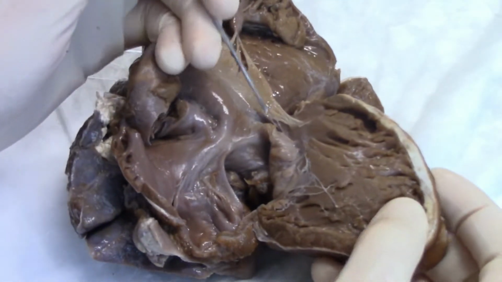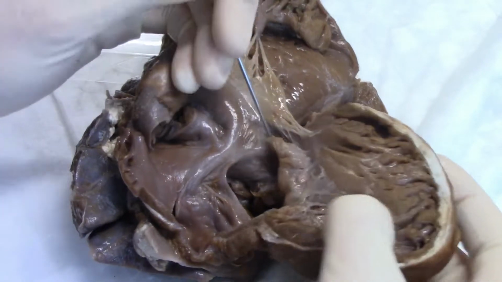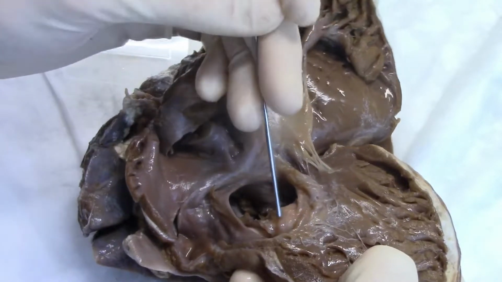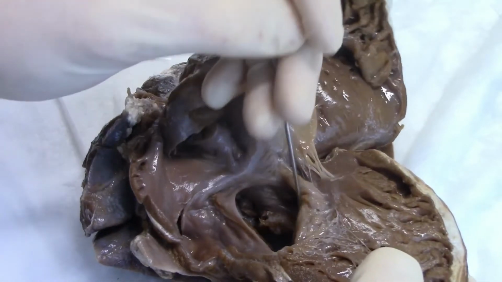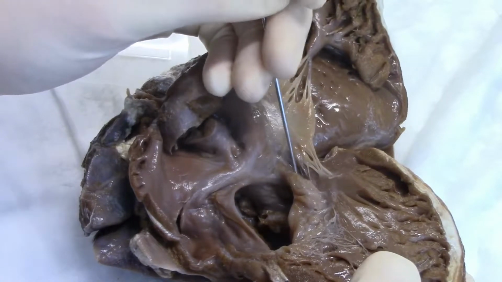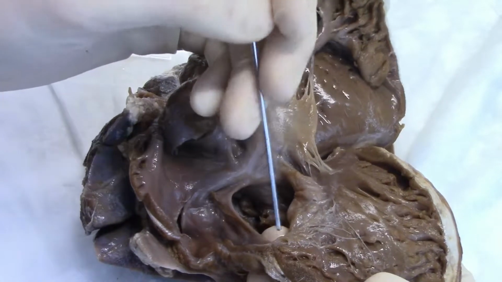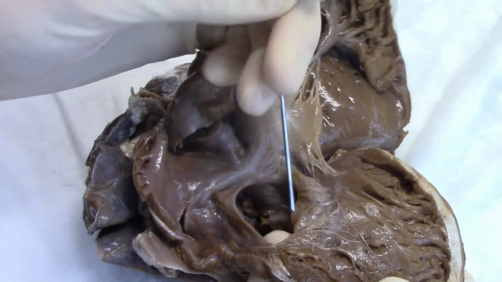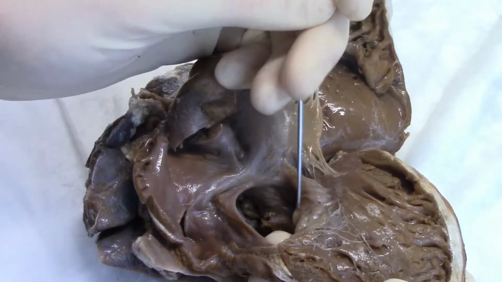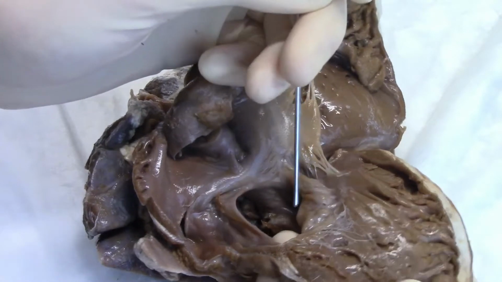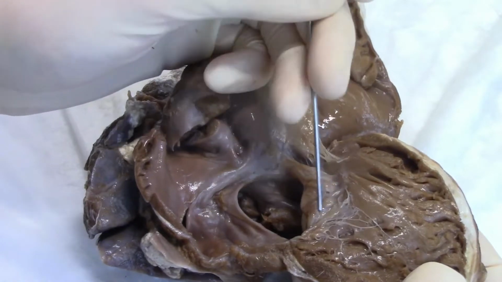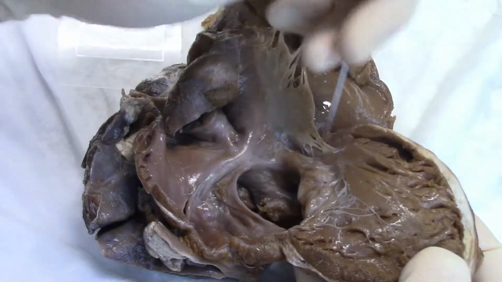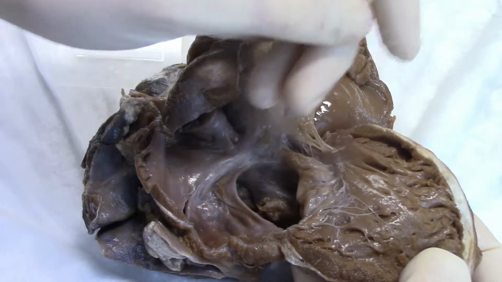Looking at the AV valves, we see the superior bridging leaflet here, and then the inferior bridging leaflet here. And there is a tongue of tissue connecting between the superior bridging leaflet and the inferior bridging leaflet. Both bridging leaflets are matted completely down to the crest of the muscular ventricular septum, along with this tongue of tissue connecting between both bridging leaflets also being completely matted down to the crest of the ventricular septum, allowing no ventricular level shunting and only exclusively atrial level shunting.